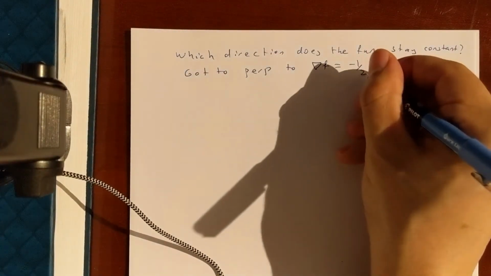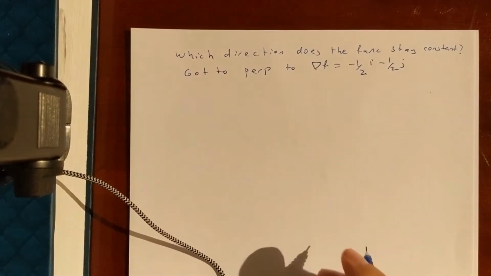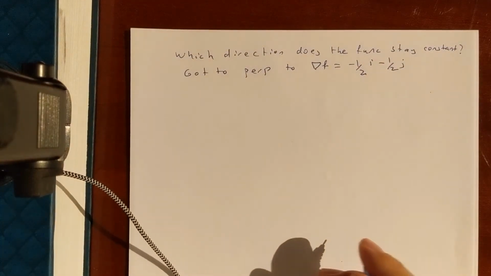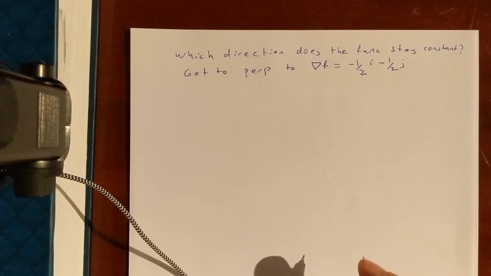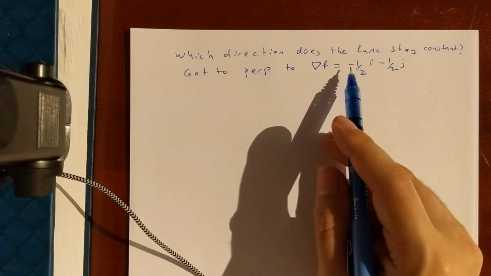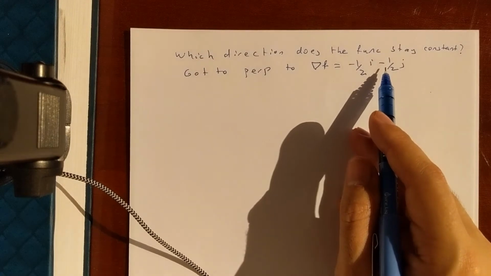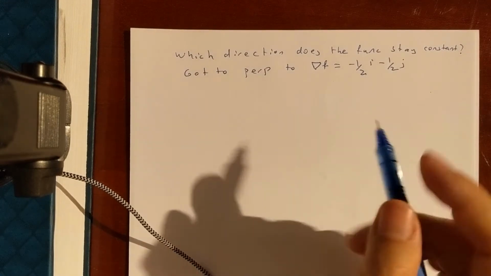Minus 1 over 2 i minus 1 over 2 j. Okay, so here's a trick. This is just a linear algebra problem, right? It's the null space. So here's a trick. You can keep one of these as is, and change the sign of the other one.